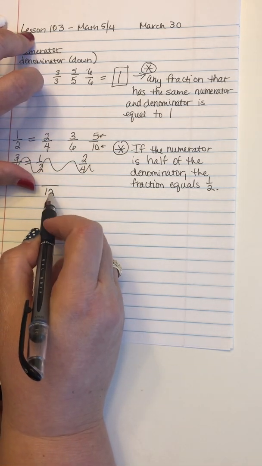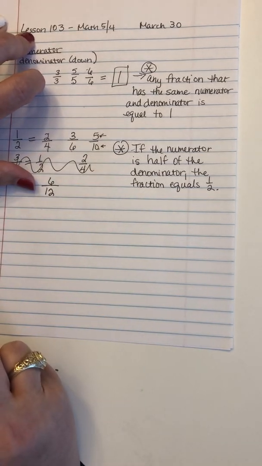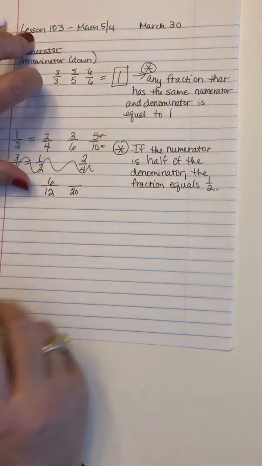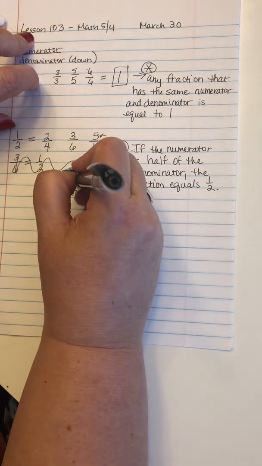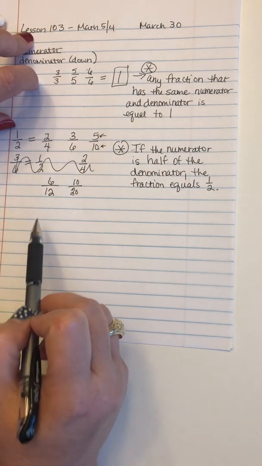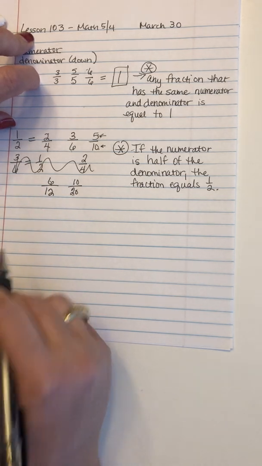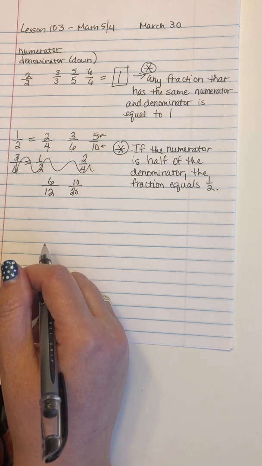Okay, so another example, if I took the fraction and I made my denominator 12, and if I wanted to see what was equal to 1/2, half of 12 is 6. If I made my denominator 20 and I wanted to make it equal to 1/2, I'd say half of 20 is 10. So any fraction where the numerator is half of the denominator, the fraction will equal 1/2. So you can compare fractions using that information.